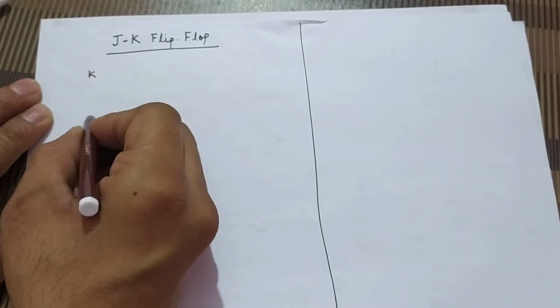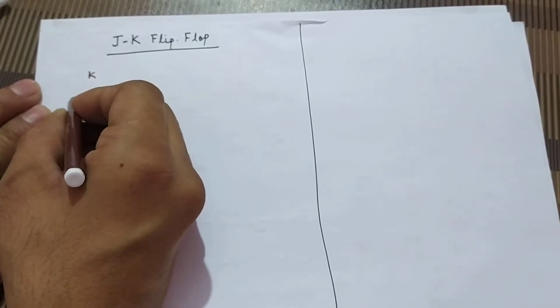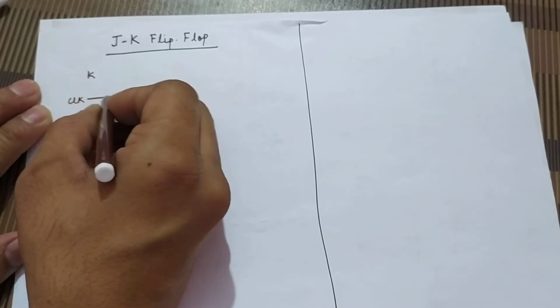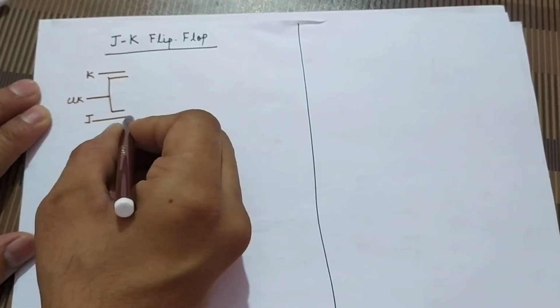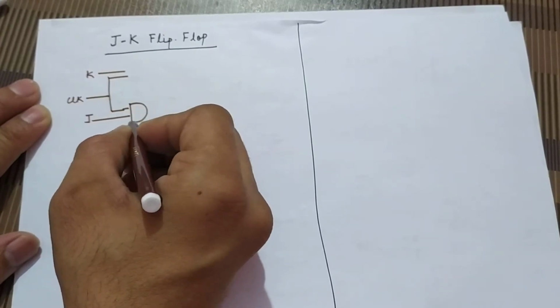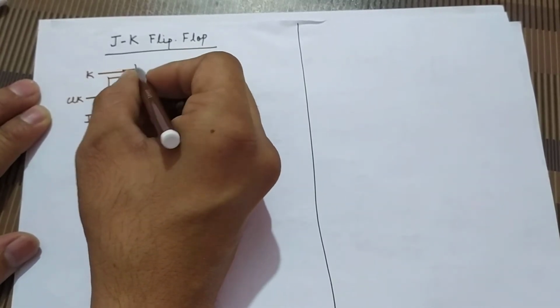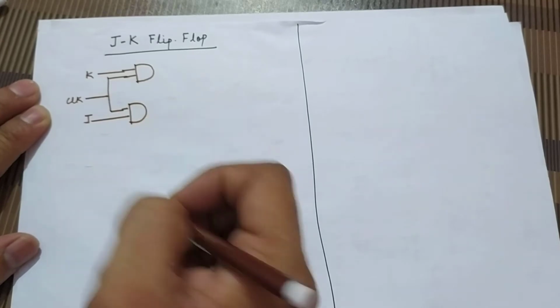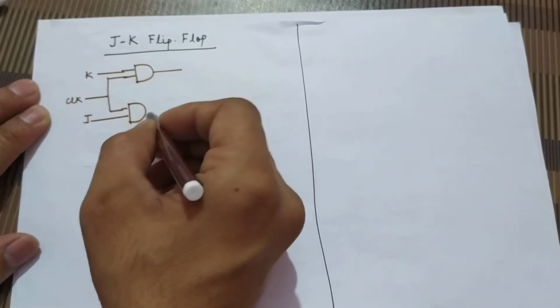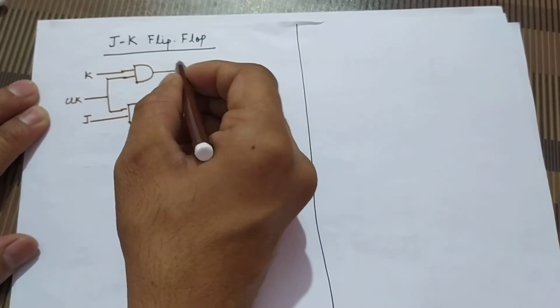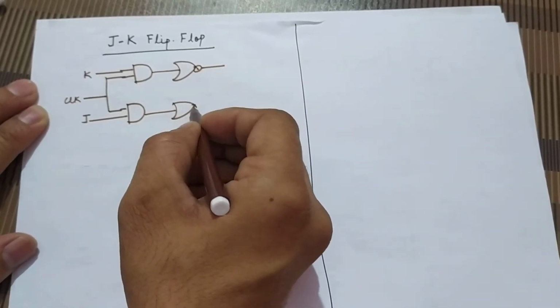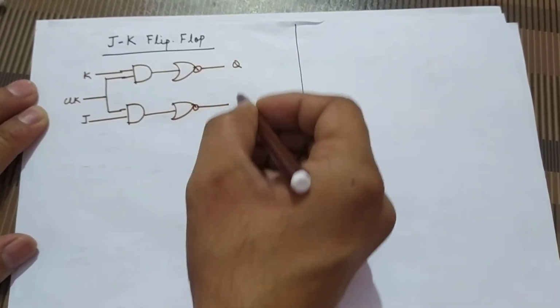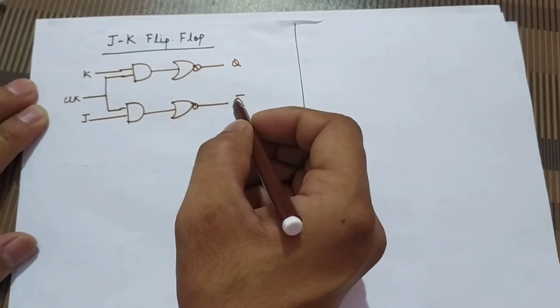K, this is J, and this is a clock pulse. This is a NOR gate, a universal gate. This is Q, this is Q bar.